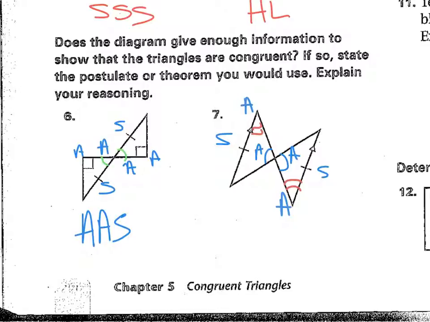Or you could say, these alternate interior angles are equal, which again means you got an angle here and an angle here. So you could use angle, side, angle, or, whoops, we don't have any of that in geometry. Sorry, we have angle, side, angle, or angle, angle, side.